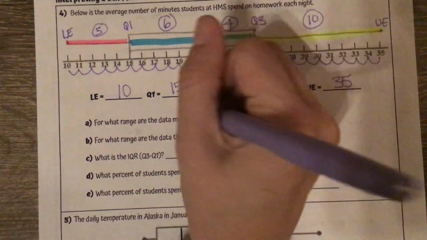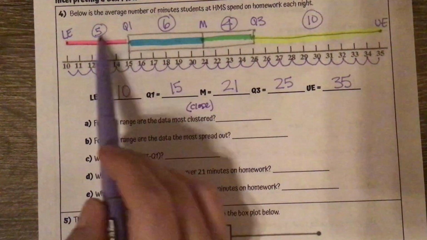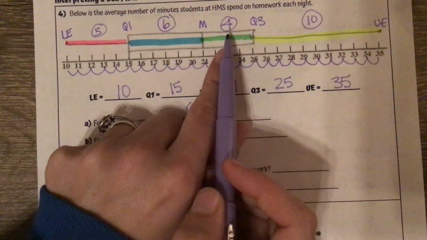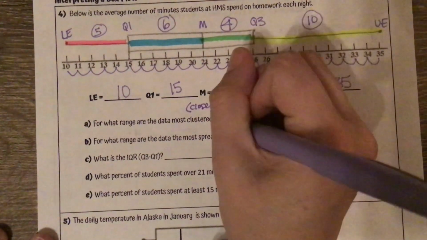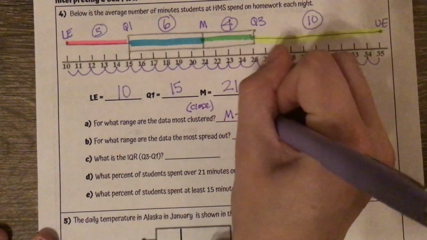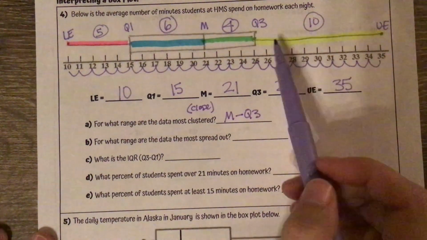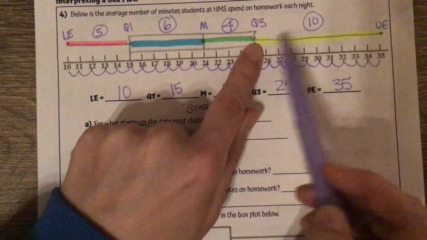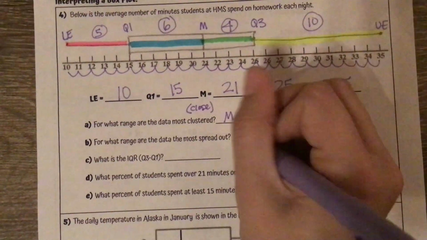So most clustered, again, is the close together. So it's our smallest range, 5, 6, 4, 10. 4 is the smallest range, which is our median to our Q3. And for what range is it the most spread out? So our widest gap is the yellow part here where the 10 is, Q3 to upper extreme.